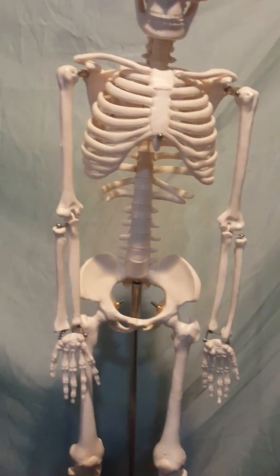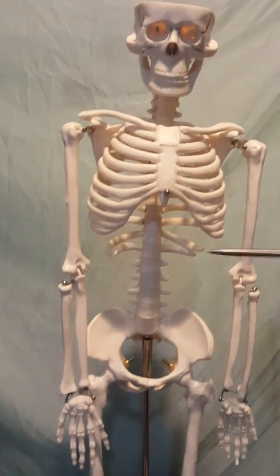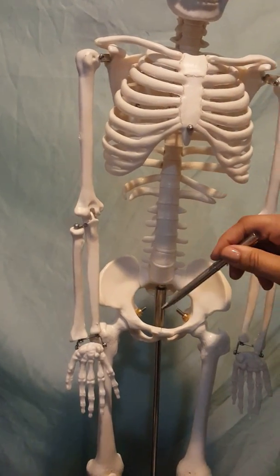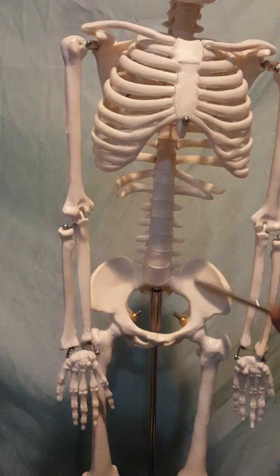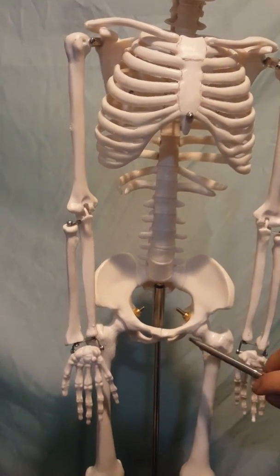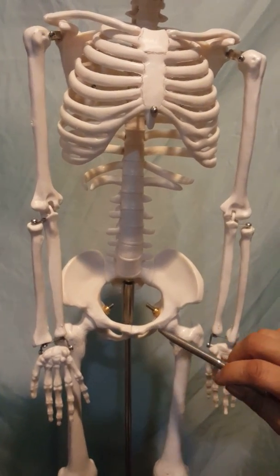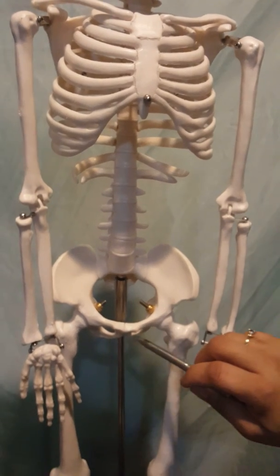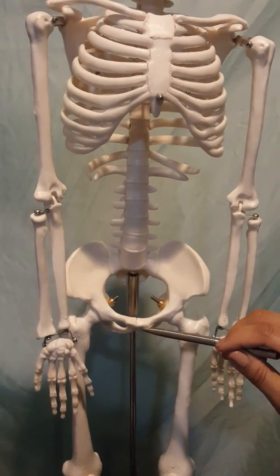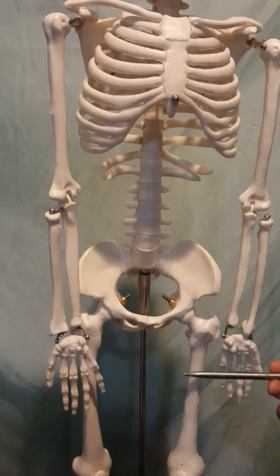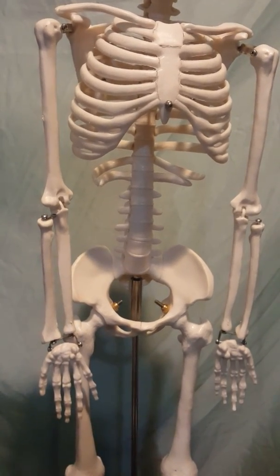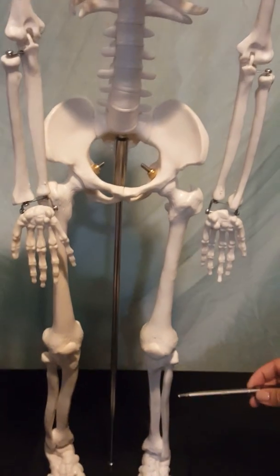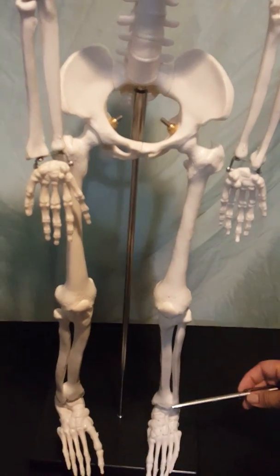And then we're going to go to the pelvic girdle here. And we have the ilium, the ischium, which is actually a portion of this side here, and the pelvic bone. Then we have the femur, the patella, the tibia, which is the bigger bone, and the fibula, which is the smaller one.